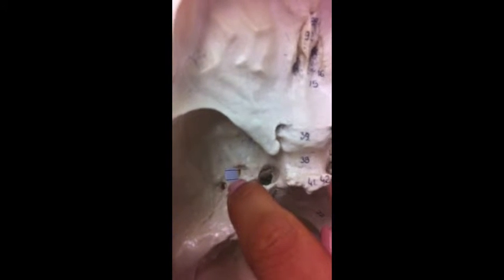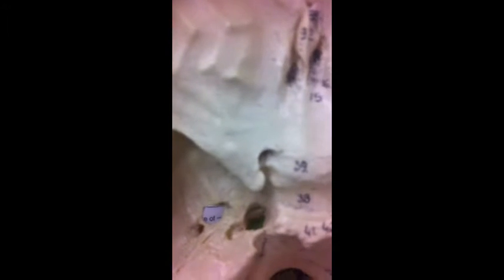And then there's three holes. The middle one right there is the foramen ovale. I'm going to say ovale so I can remember there's an E at the end. Yeah, exactly. And the internal acoustic meatus is, we go on the side here.